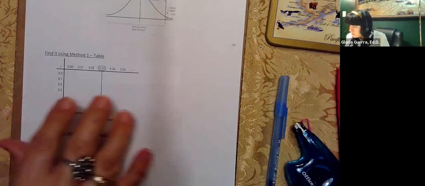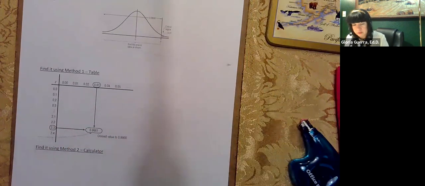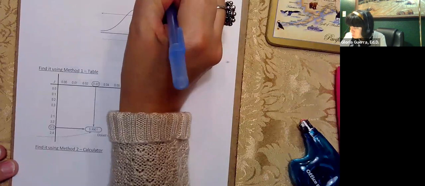Okay, so first of all, find the critical value for alpha equals 0.01, which is a right tail test. So this one is going to have a positive answer, and we know that already because it's a right tail test. What they've done is they've helped us draw a picture already.